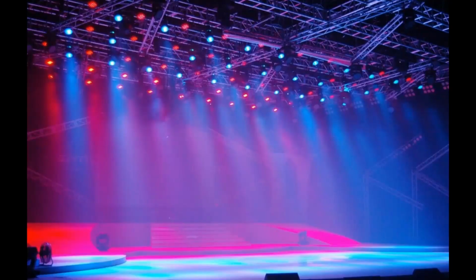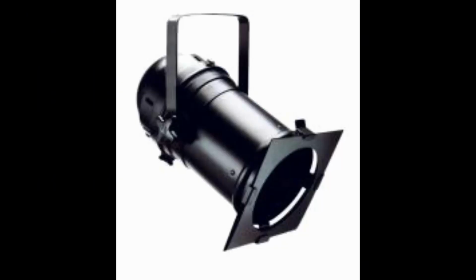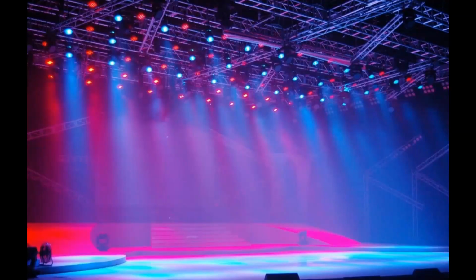Next are parkans. Parkans provide a strong parallel beam of light, and this light was introduced during the 1970s and became popular with the rock and roll tours because it's a very simple and durable lighting fixture. It's also very cheap to produce, it's lightweight to carry, and it's great at projecting deep colors.